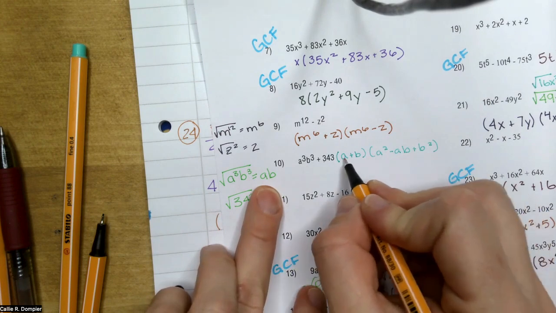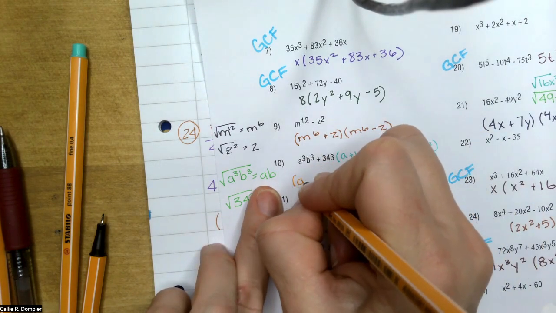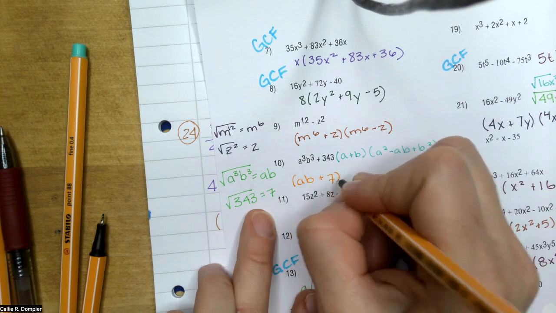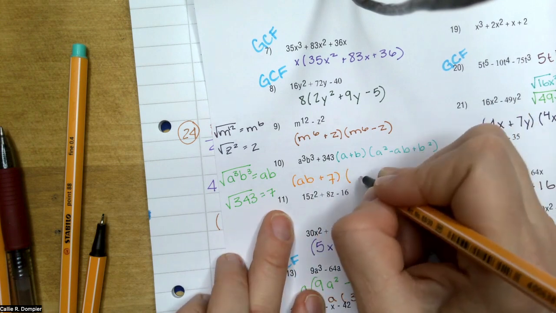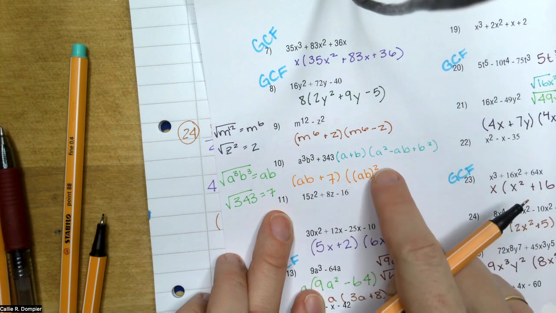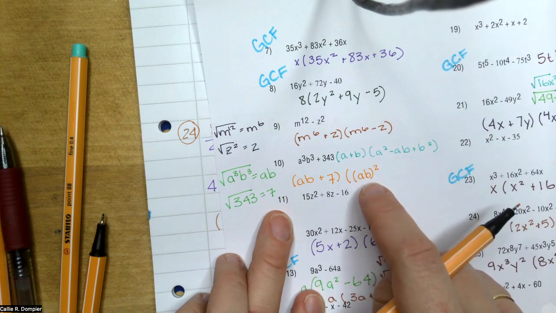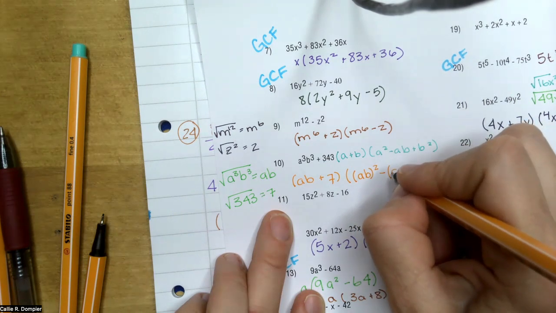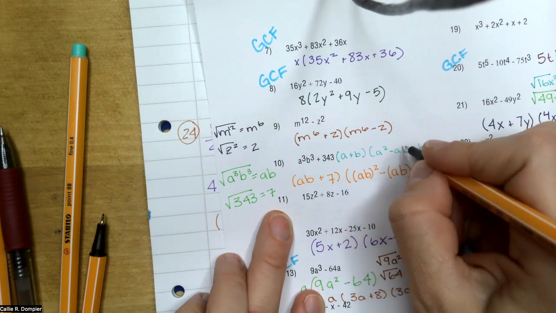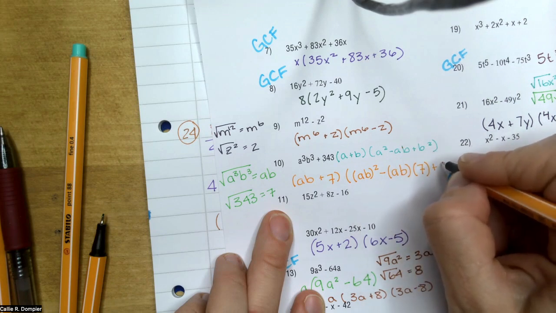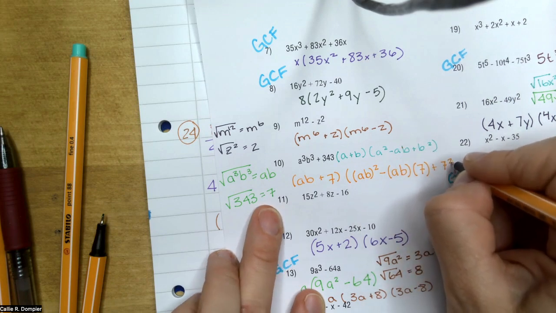My a is actually ab plus my b is 7. Here we have a squared. So that means I need to take ab and square it. You can either do it like that or you can do a squared, minus a, which again was ab, times b, which was 7, plus b squared, which is just 7 squared.